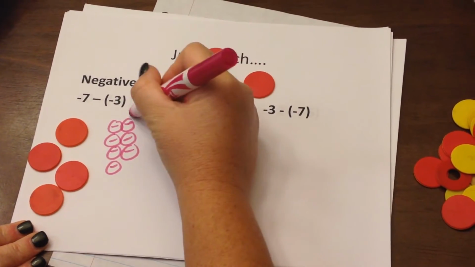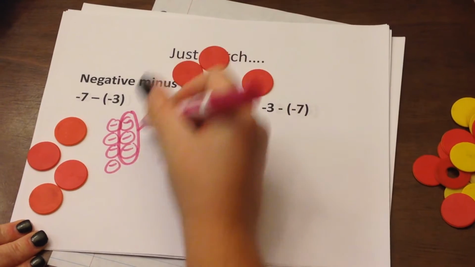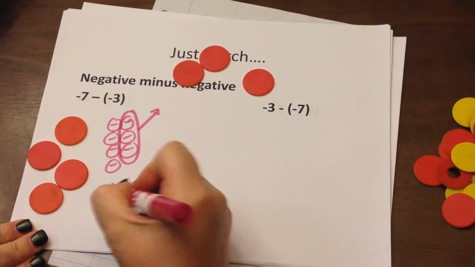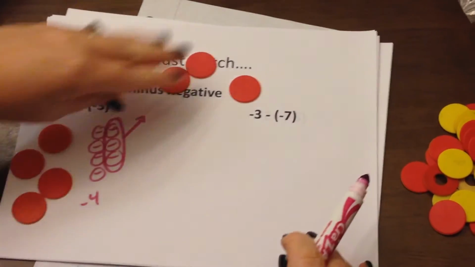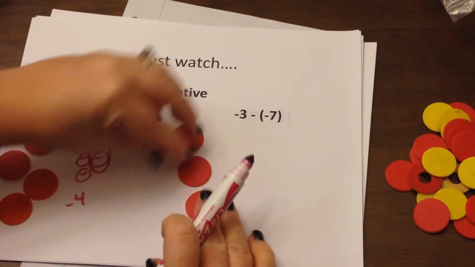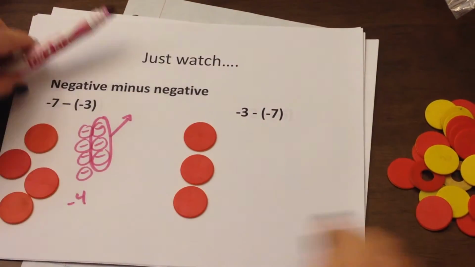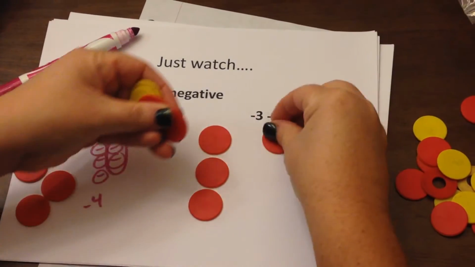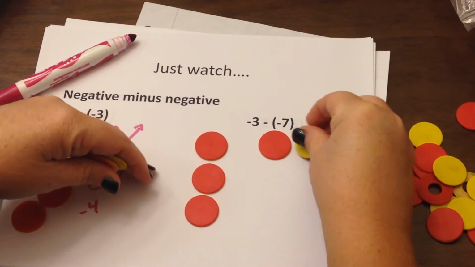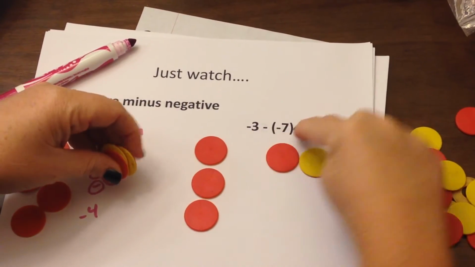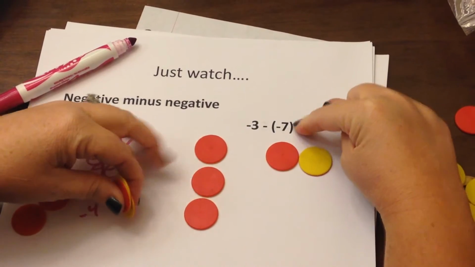We have 7 negatives. I circle those 3 to take them away, and what I have left is -4. -3 minus -7 is a little different. I have 3 negatives, but I do not have 7 negatives to take away. So I have to add 0 pairs. We don't know how many, we just add until I have 7 negatives that I can take away.